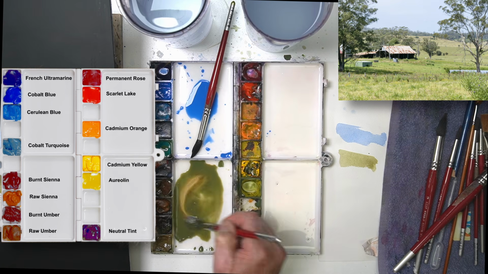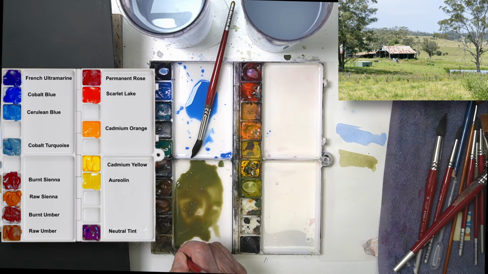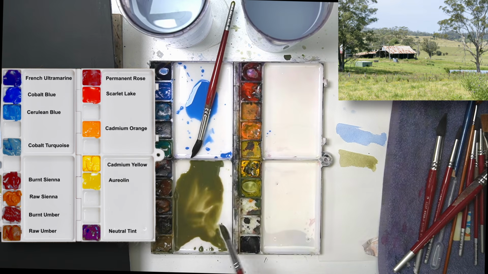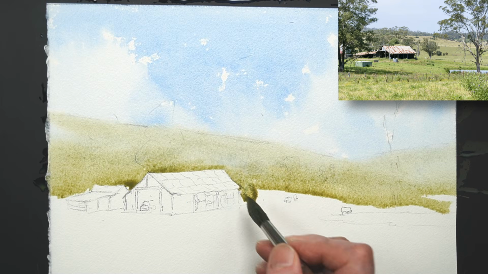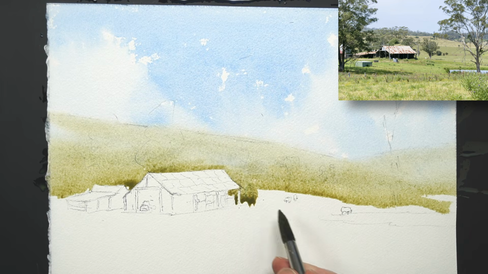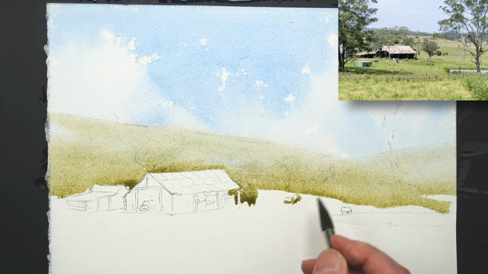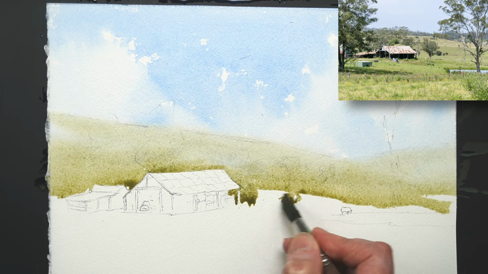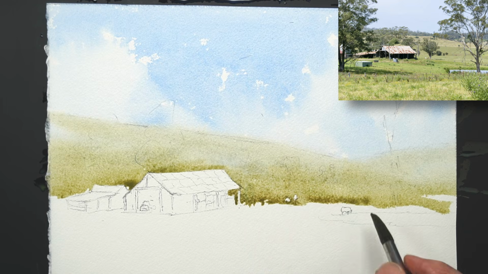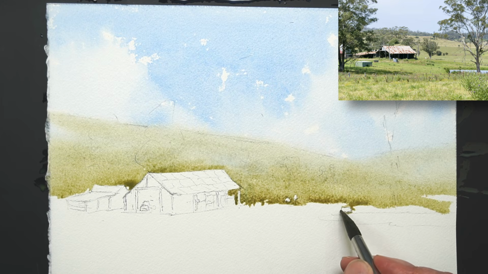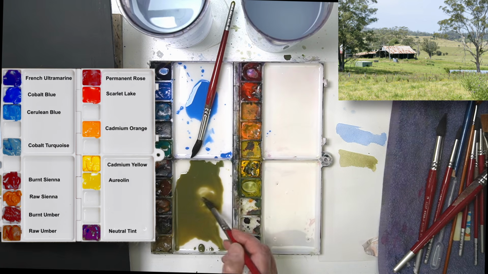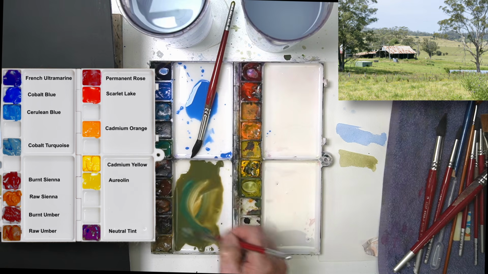Now I'm going to add some burnt sienna to this just to warm it up even more. These are very small shapes. These cows probably don't even need to paint around them because they're going to be quite dark. Varying the colour.